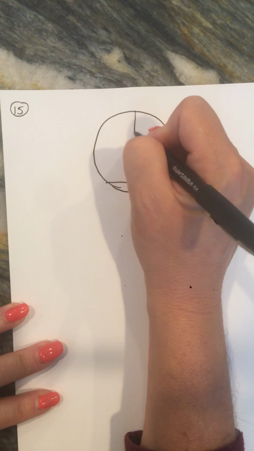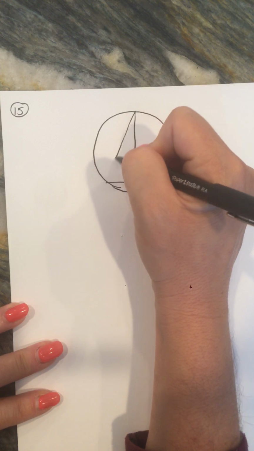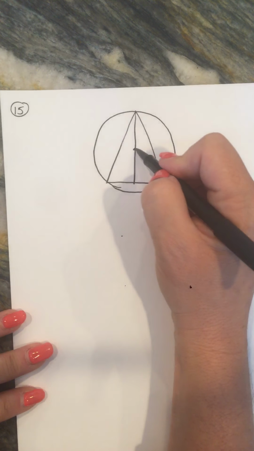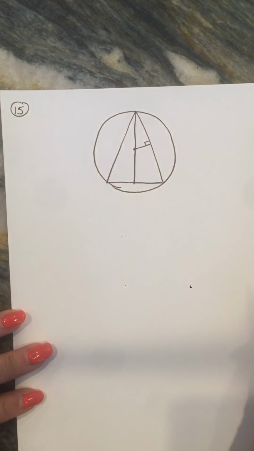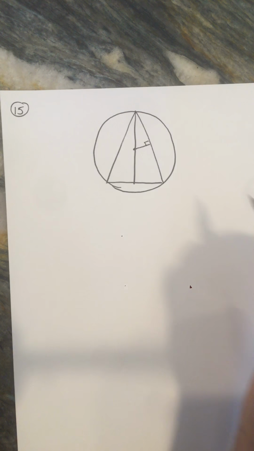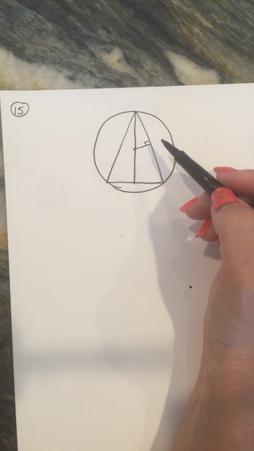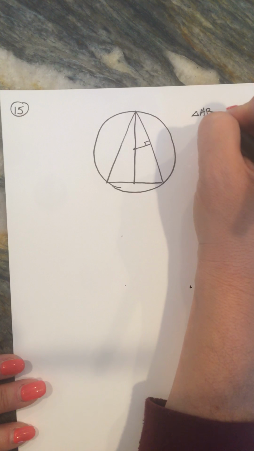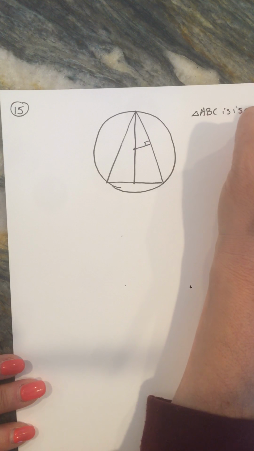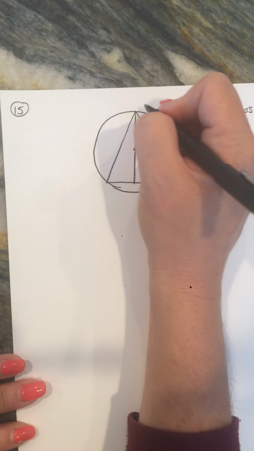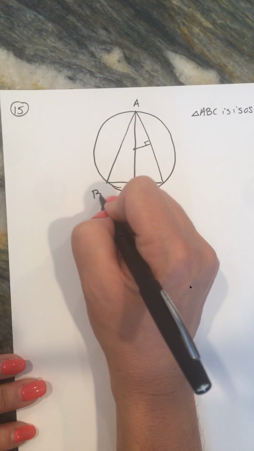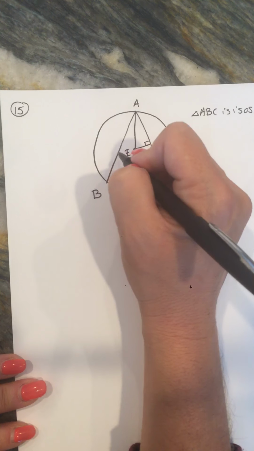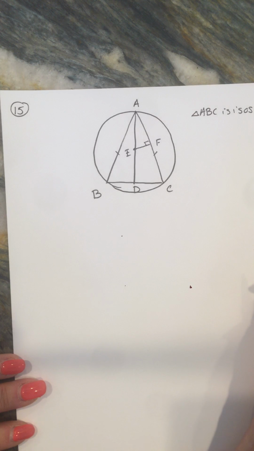All right, so this is our image here. This triangle is inscribed in the circle. And there is a chord that is perpendicular to that little bit of a radius. So we know that triangle ABC is isosceles, and AB is congruent to AC.